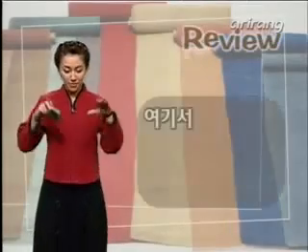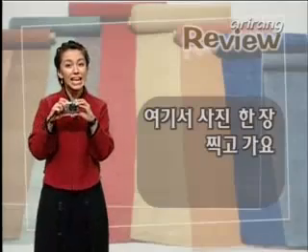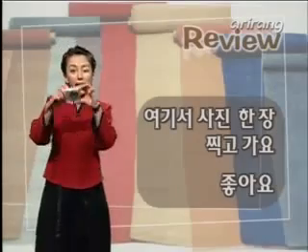All right, 여기서, right here. 여기서 사진, photograph or picture, 한 장, one photograph. Now, this is a counter in Korean, so it's literally saying one page, okay? One picture, 사진 한 장, 찍고, all right, that is the verb to take a picture, okay? 찍다, 찍고 가요. Take it and go. 여기서 사진 한 장 찍고 가요. All right, great job. And then the response was, 좋아요. I love it. Love to do that. So why don't we 찍고 가요?